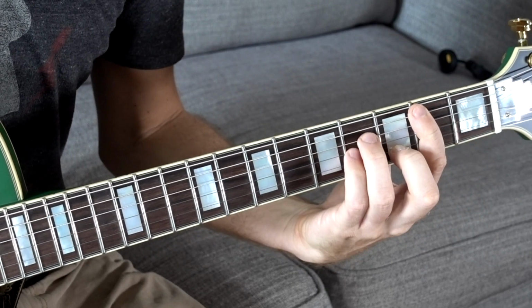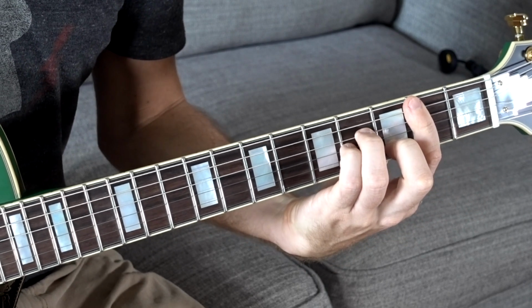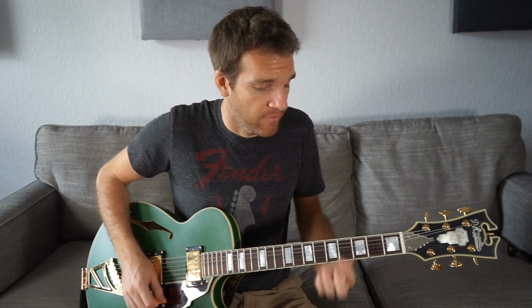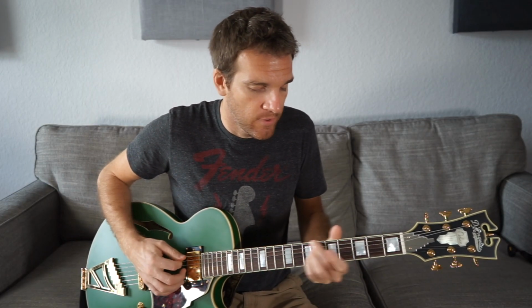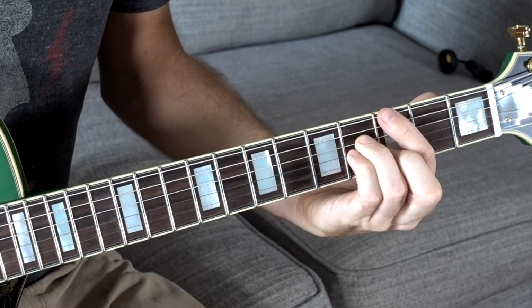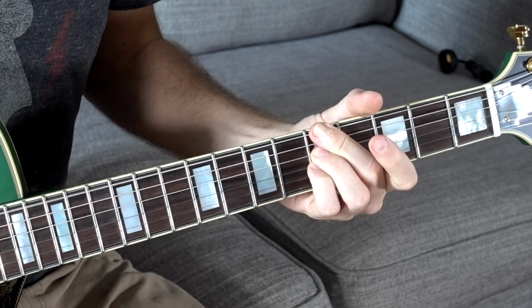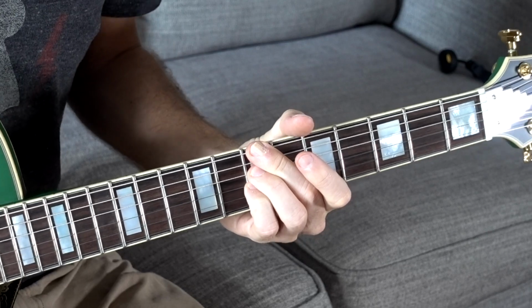That B, G, A, B. B minor is usually the chord that we've done. We're going to swap this out for B minor 7. So we're just going to take this shape and move it 2 frets higher. G major 7, A minor 7, B minor 7.